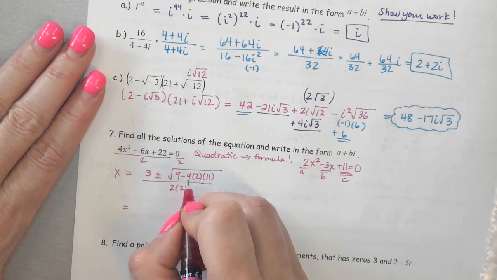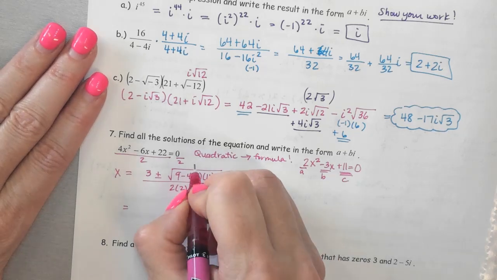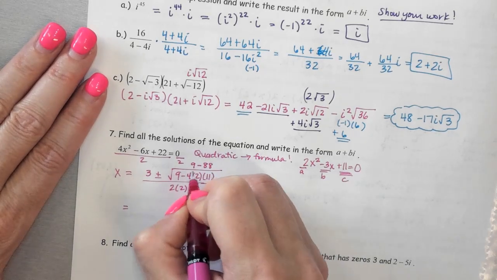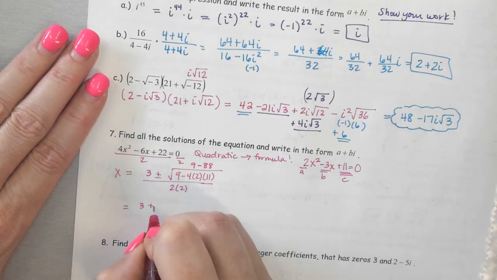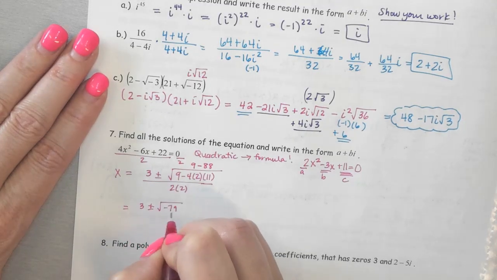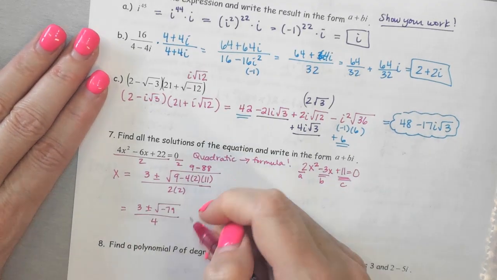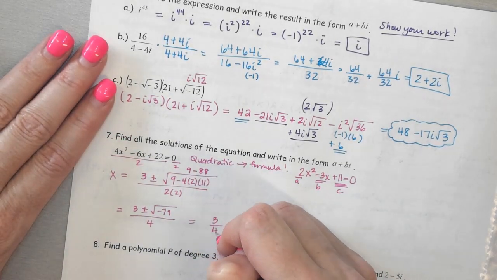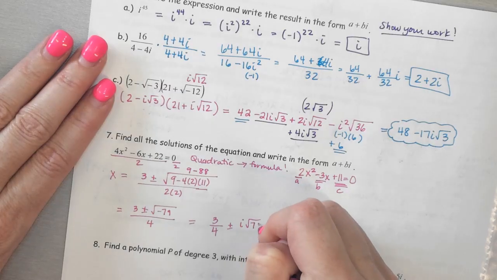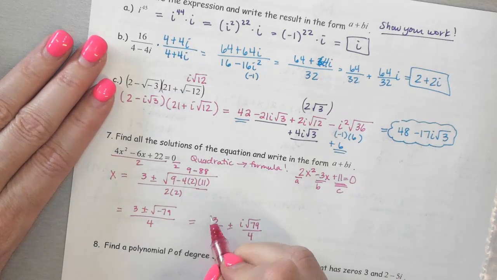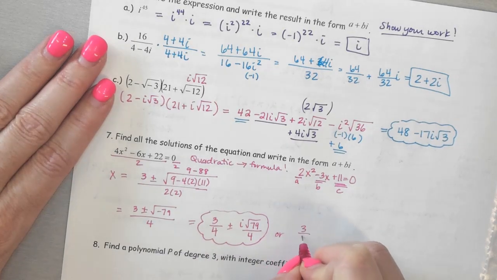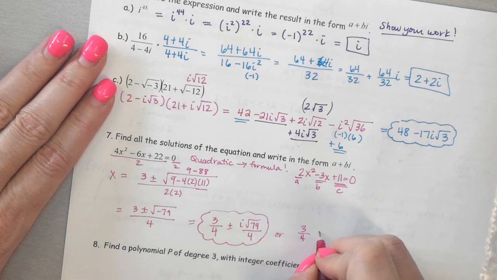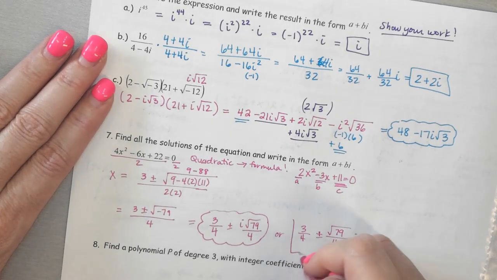So here, 4 times 2 is 8, 8 times 11, you have 9 minus 88 inside the radical, so 3 plus or minus the square root of -79 divided by 4, and then it says to write this in the form a plus bi, so you can either keep your i in front of the radical and write your final answer like this, or if you want your i behind the radical, that would be fine too. Okay, like that.